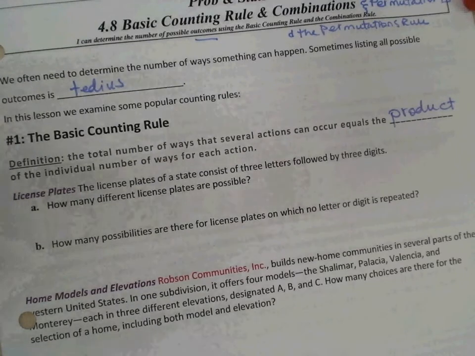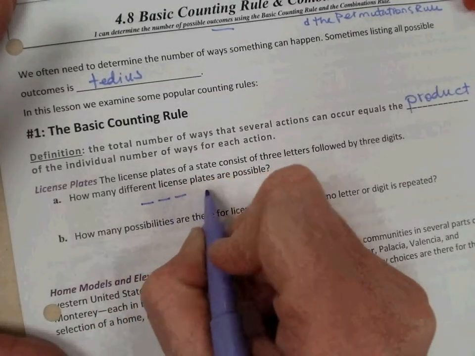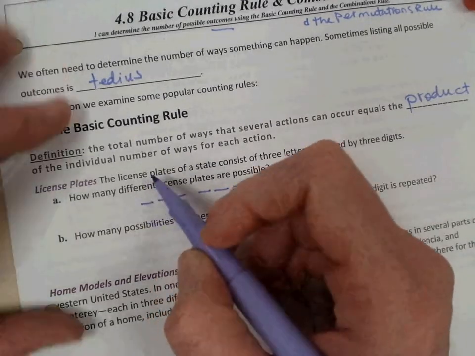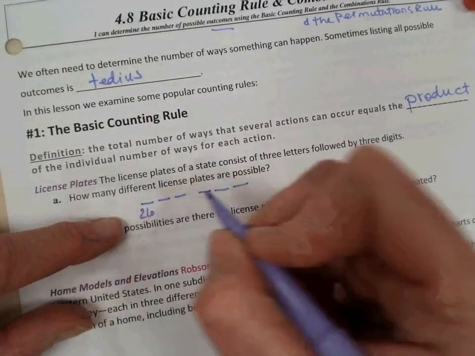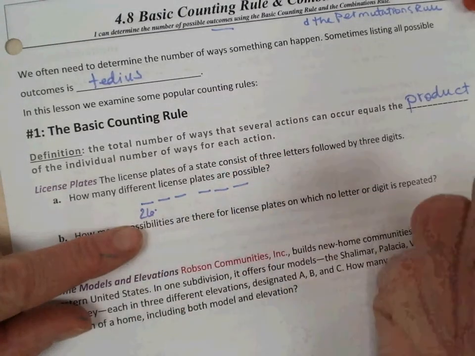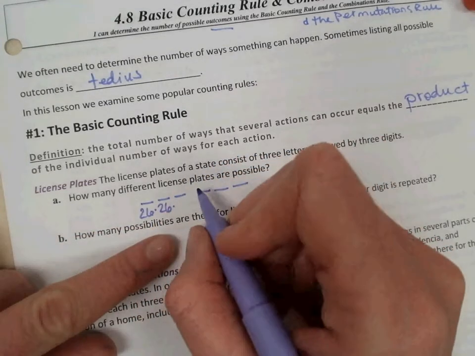License plates. The license plates of a state consist of 3 letters followed by 3 digits. So how many different license plates are possible? So 3 letters, so there's 26 letters in the alphabet. So that means if we think about a license plate having 3 letters and 3 digits, in this first spot there are 26 total possible options to insert there. It doesn't say we can't repeat, so in the next spot there are also 26 possible options and 26 for the last spot as well.